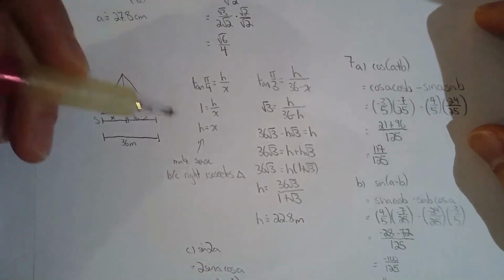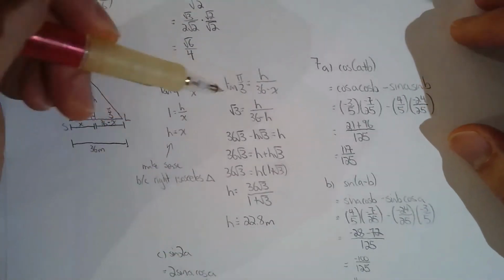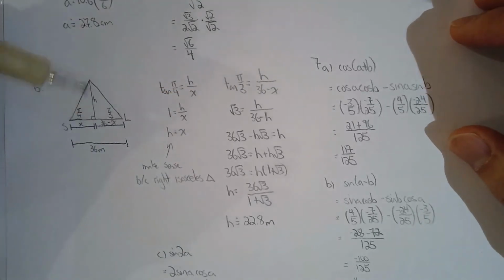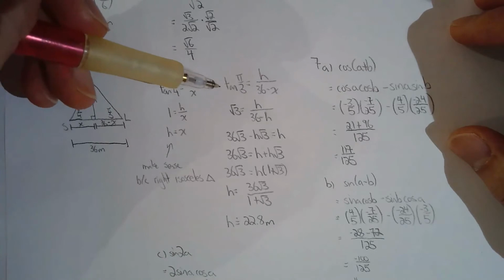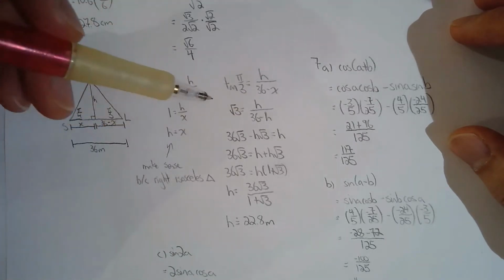If I have this relationship h equals x, I can sub it in afterwards when I study Leo's triangle using his angle of elevation, and then substitute x for h.